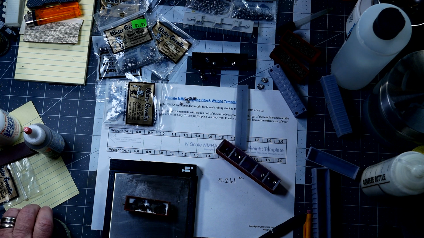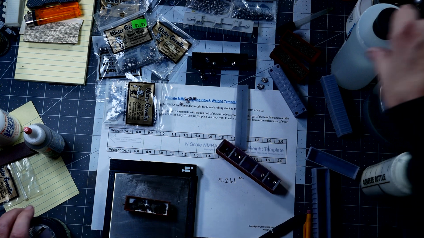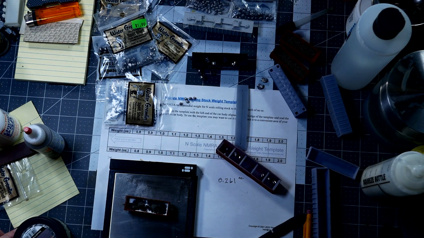And for some reason my IPA has gone missing. Alright, well, we'll just move on.